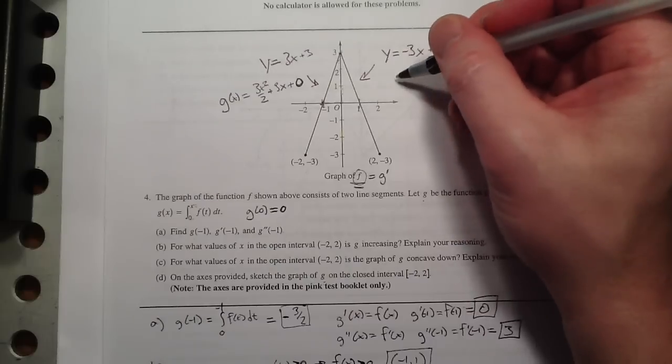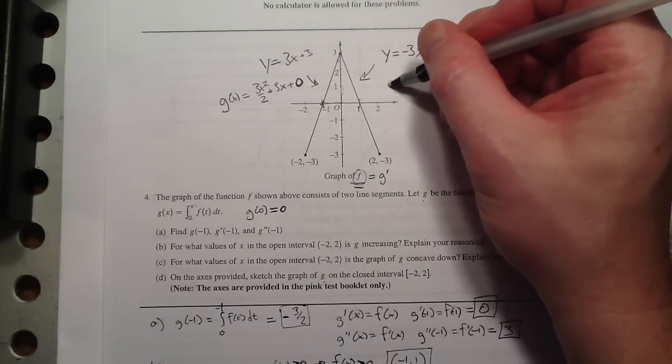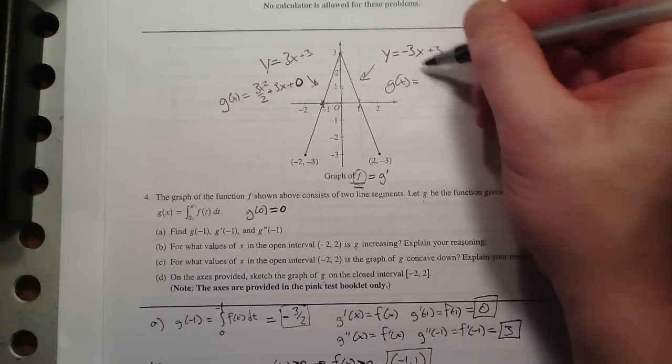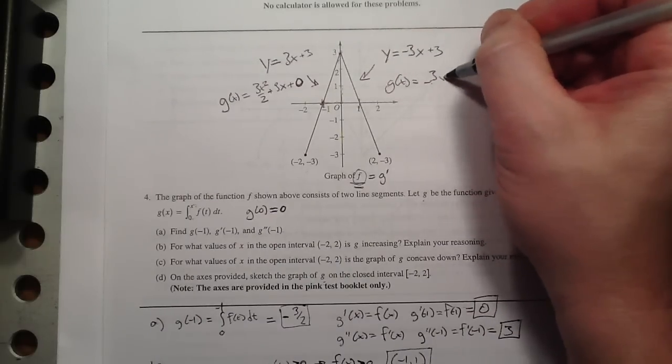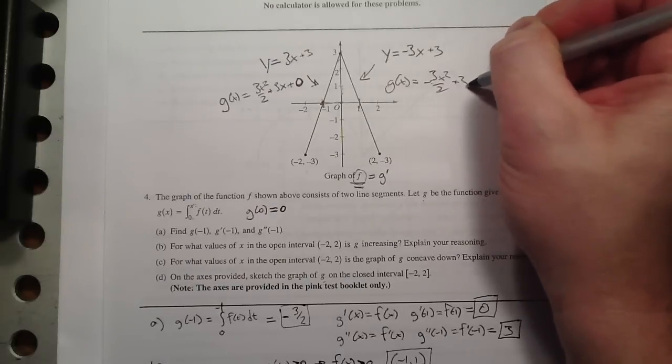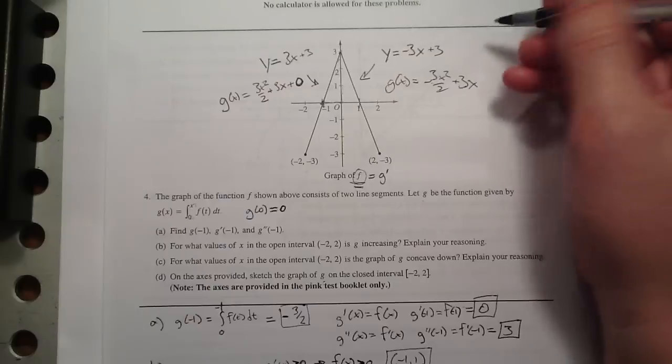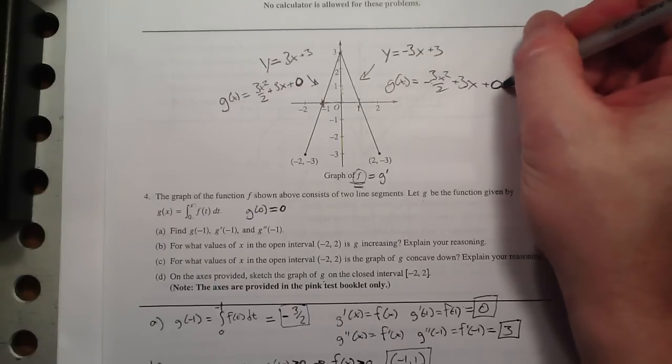And likewise over here, you've got g of x is equal to negative 3x squared over 2 plus 3x, and same thing, it goes through the origin, so the c is going to be 0.